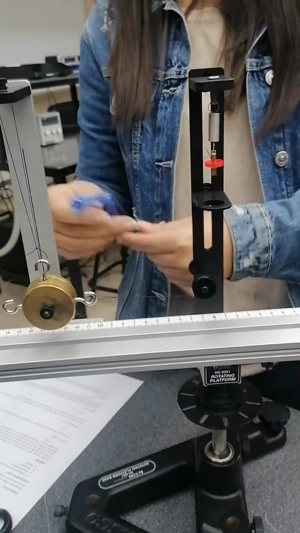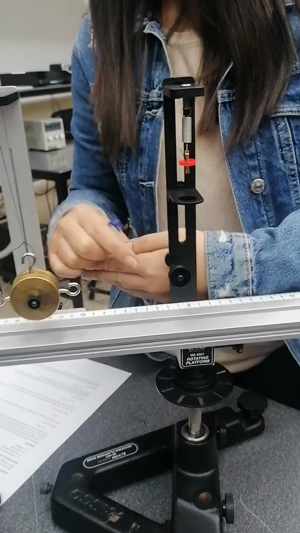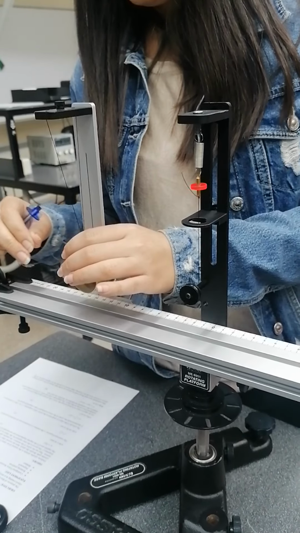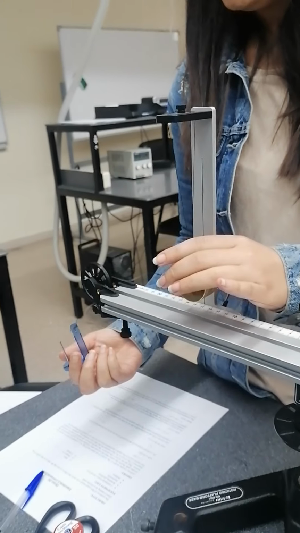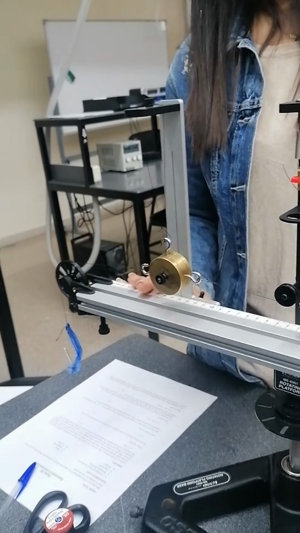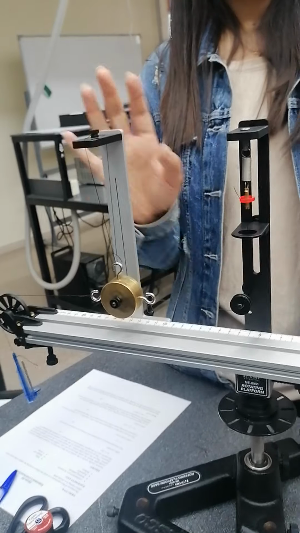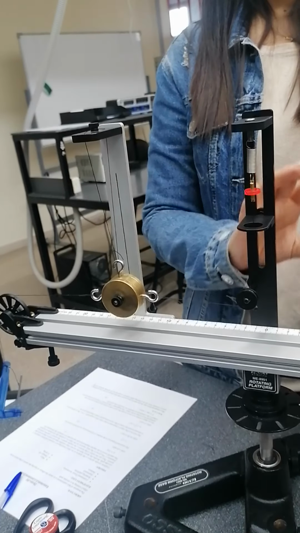Then we need to add a hanging mass to obtain the equilibrium. So applying Newton's first law, we can find the tension on each branch.